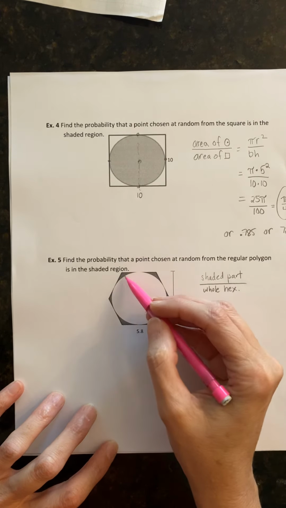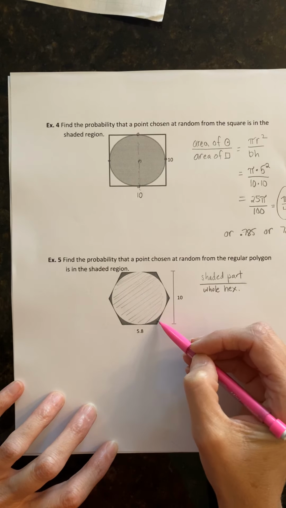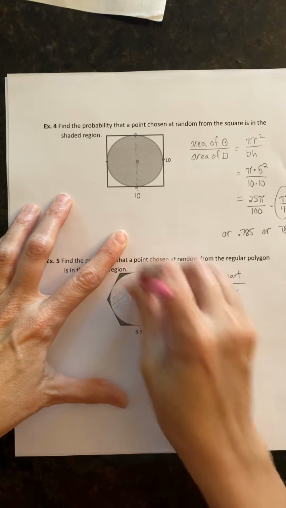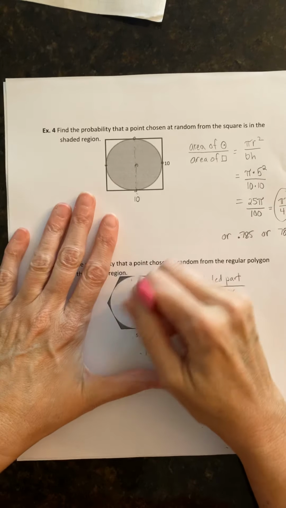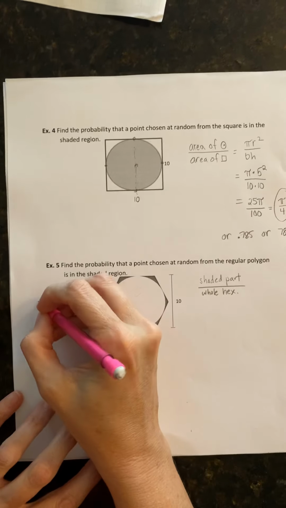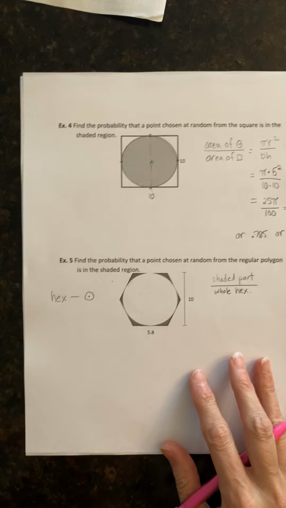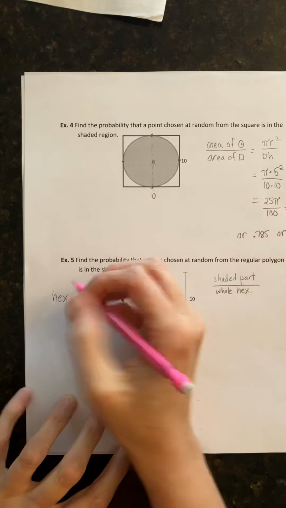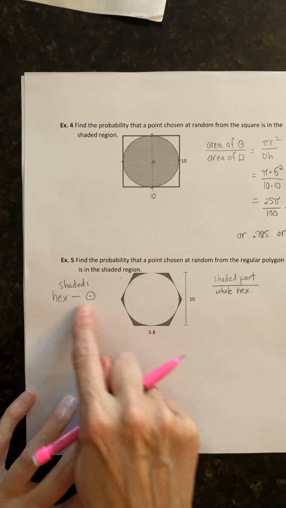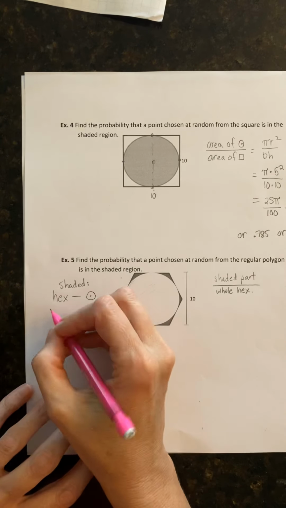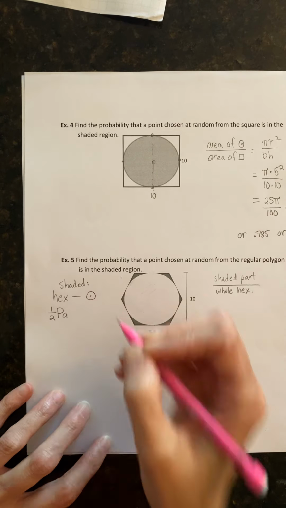To find these little corners, you take the entire area of the whole hexagon and then you just subtract out the circle. And that'll leave you with these little corners. So we're gonna do hexagon minus circle to get those little shaded corners. So I'm gonna put shaded is the hexagon minus the circle. Okay, let's do hexagon. Hexagon, the formula is 1/2 perimeter times apothem.